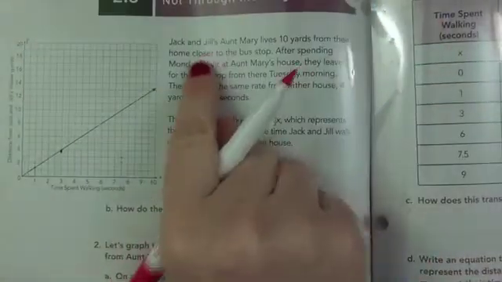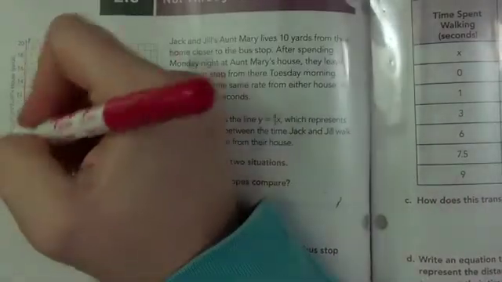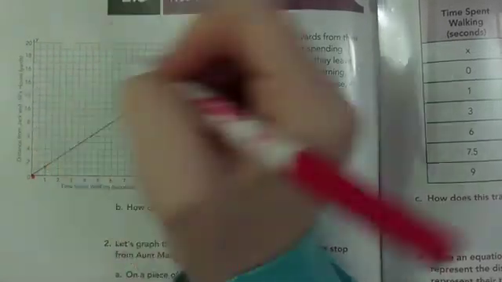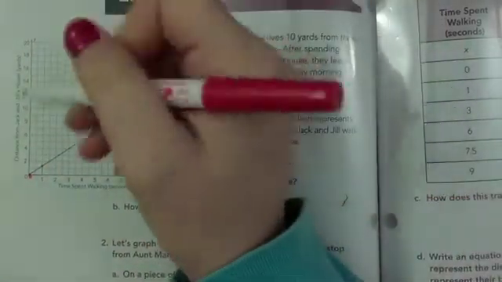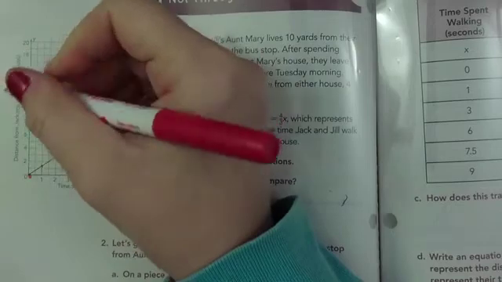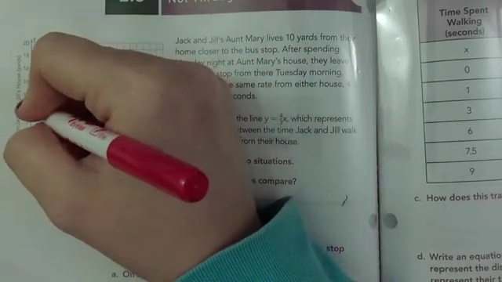So if I wanted to graph this line, Jack and Jill, instead of starting from home when they were distance 0 from home, they're at their Aunt Mary's house, and so they're going to start 10 yards away from home.